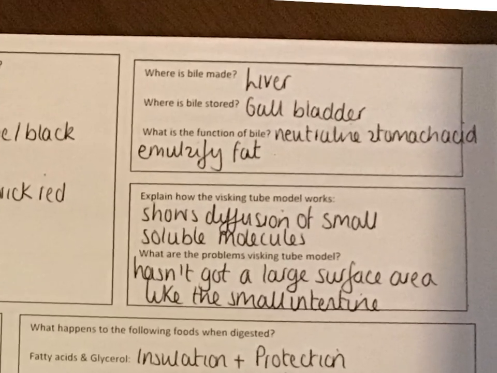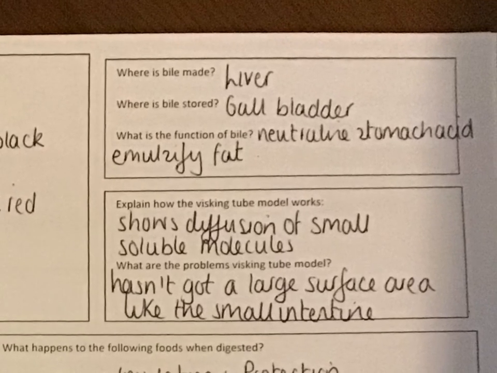Then we've got, where is bile made? Bile is made in our liver, and then it is stored in our gallbladder. And then what is the function of bile? Well, the first thing it does, it neutralises stomach acid. So after you have food, your liver will produce bile and release it, where it will neutralise your stomach acid. If you eat your food too quickly and you get heartburn, that's because we have a lot of stomach acid and bile hasn't had time to break it down.